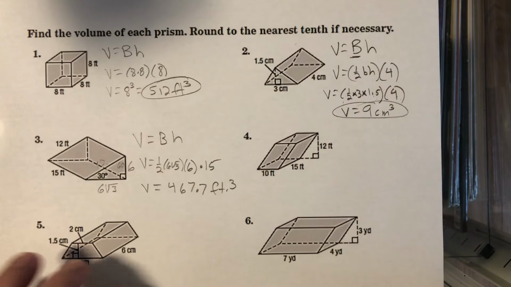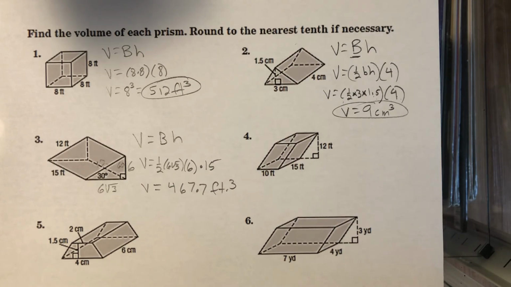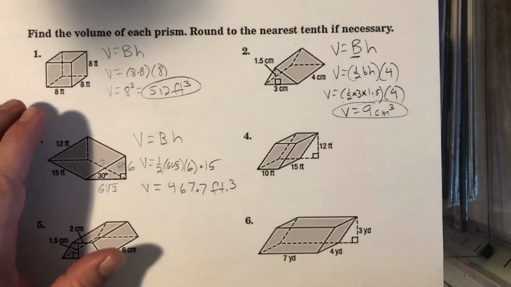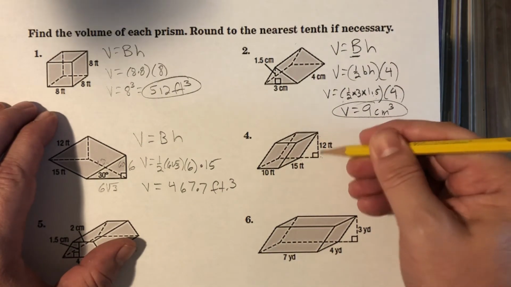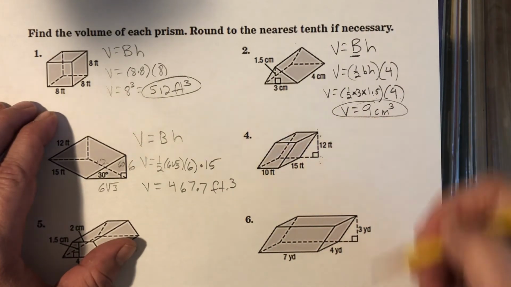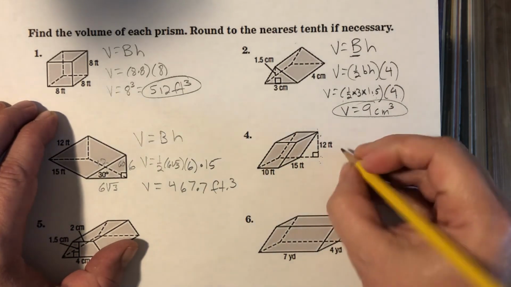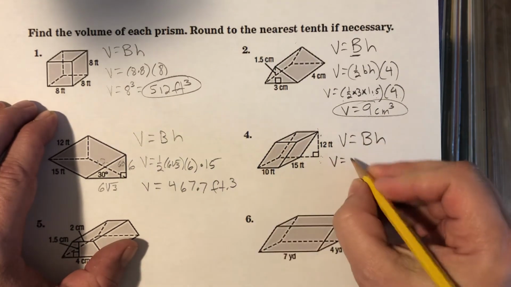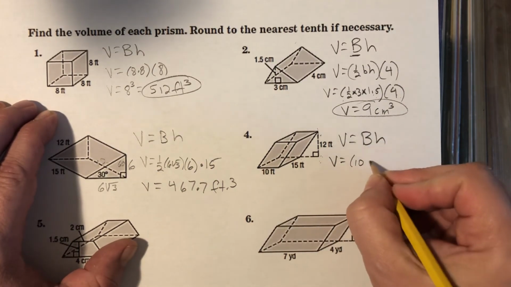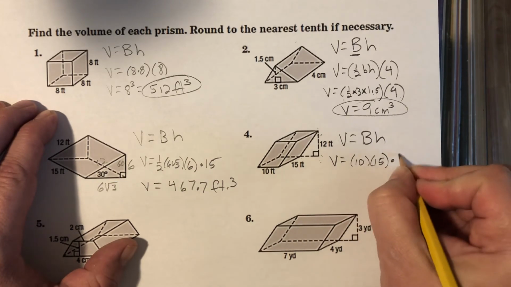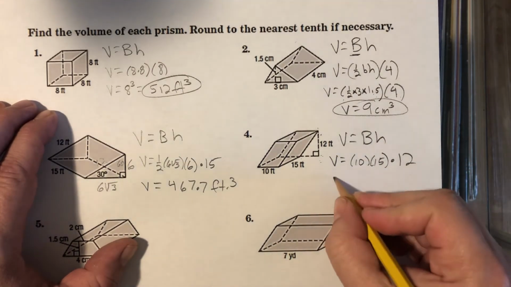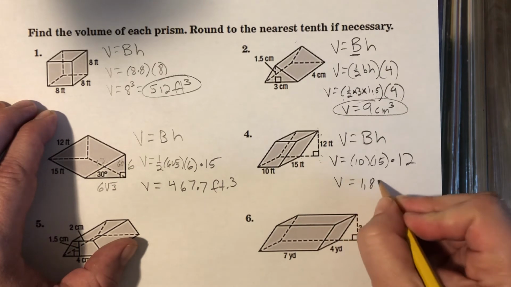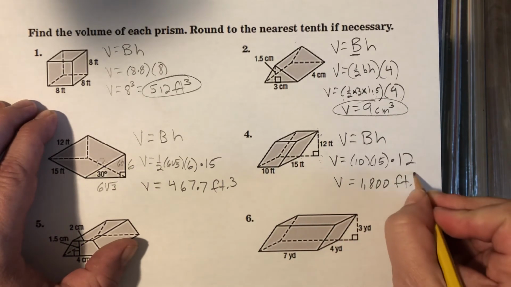Okay, here we've got an oblique prism. And remember, an oblique prism has the same formula for volume as a right prism. Okay? You just need to know the actual height. Not the slant height, but the actual height. Okay? The vertical height. Okay? So the volume is going to be equal to the area of the base times the height. So the volume is going to equal the base is a rectangle, 10 times 15, and then we're going to multiply that by the height, which is 12, and we're going to end up with 1,800 cubic feet.